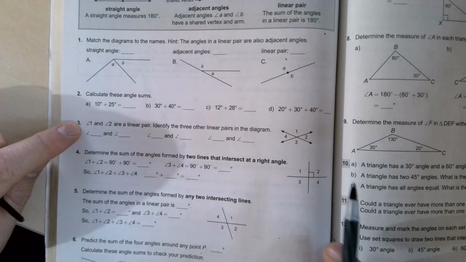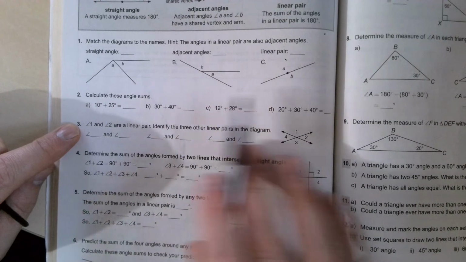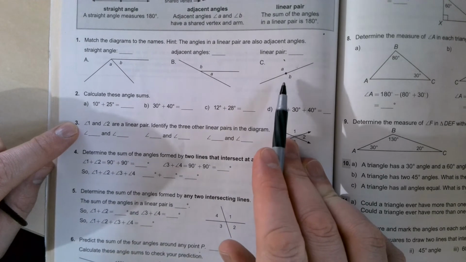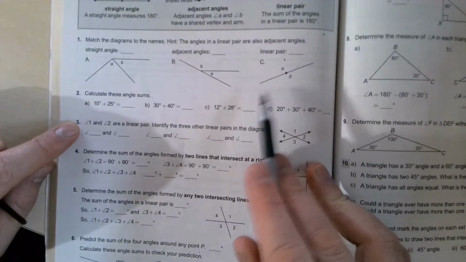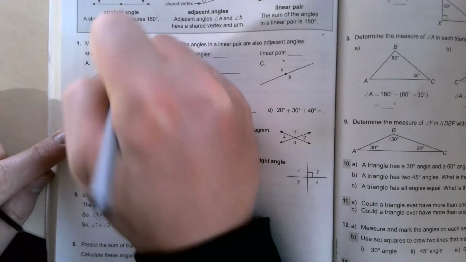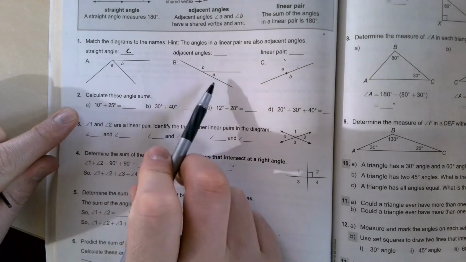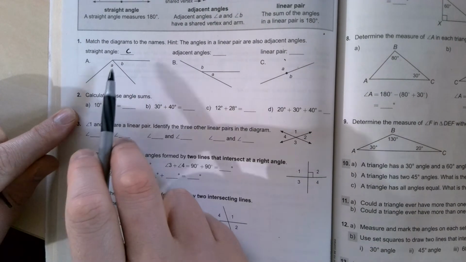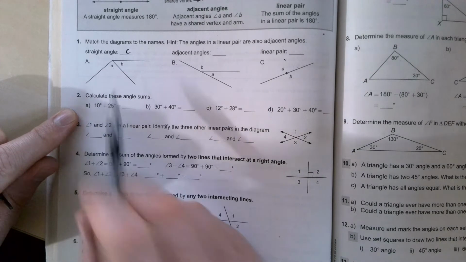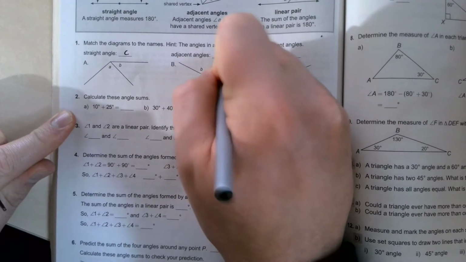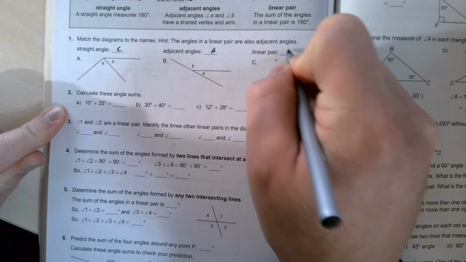So first, we want to figure out where these fit. I'm going to go with the straight angle because I think that's the most obvious one. It's only a straight line, so I'm going to put that right here. That's going to be a straight angle. Let's see. And then I have two more. I have one right here that has a straight line and an intersection, and then I have two adjacent angles. So I'm going to put the adjacent angle over here, and my linear pair is going to go right here.